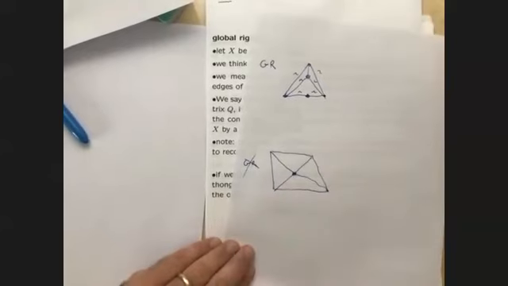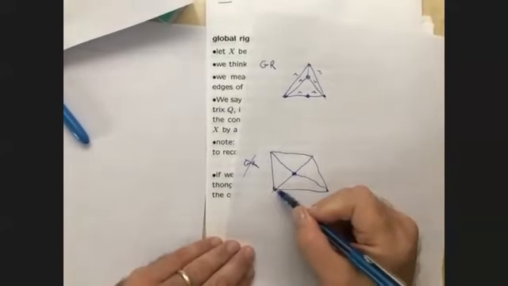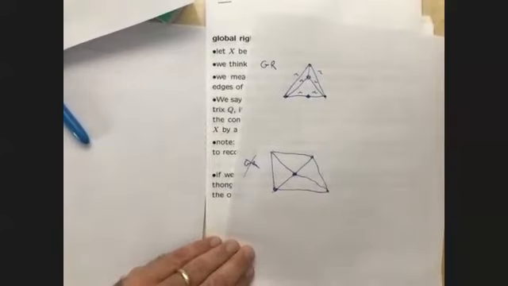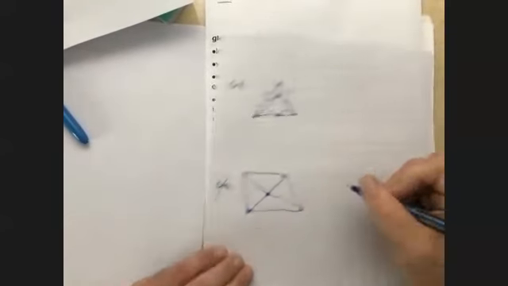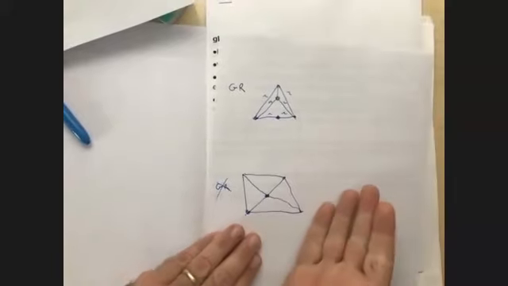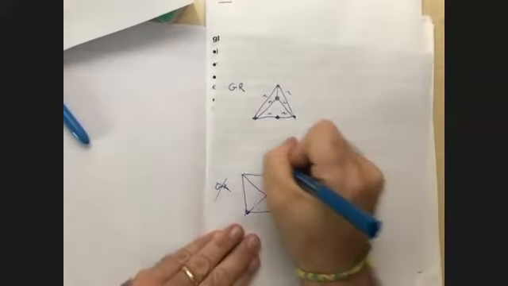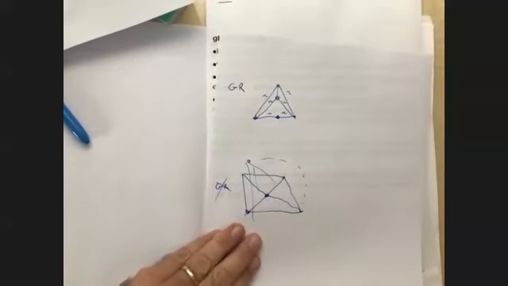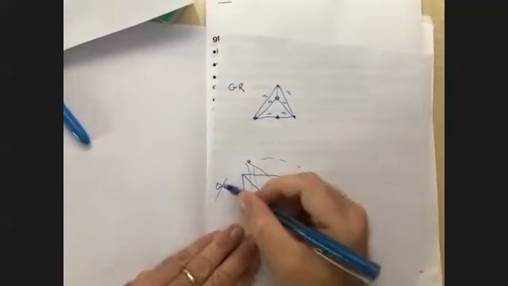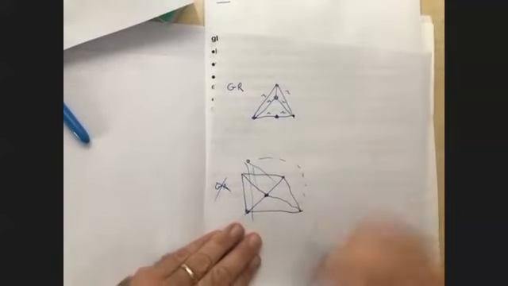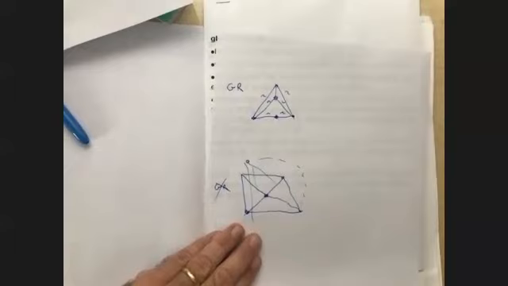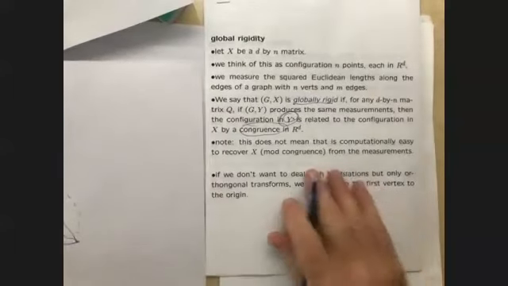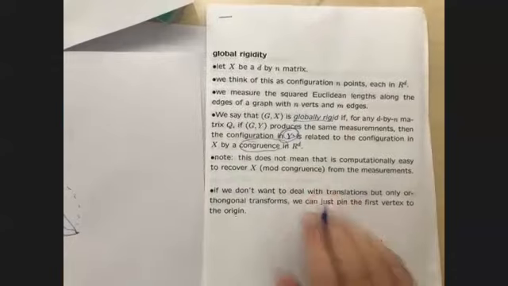Here's an example which is not globally rigid. I've drawn it so that these 3 points are exactly on a line, which meant that I could have taken this point and, sort of in 3D, flipped it over to here, like a book. That's not a translation, rotation, or reflection, but it certainly has all the same edge lengths. And so this is an example of a (G, X) that is not globally rigid. Okay, so before we go forward, are we all good with the definition of (G, X) being globally rigid?